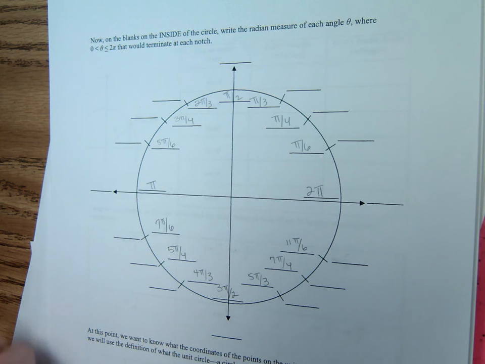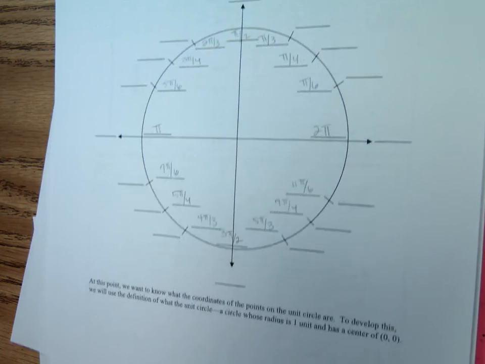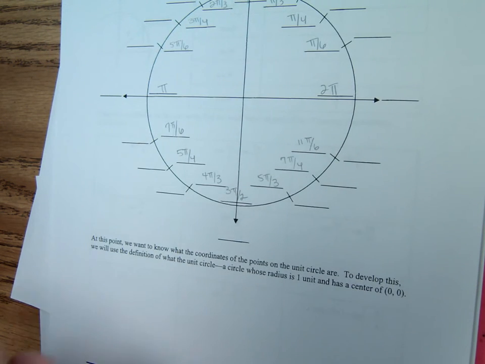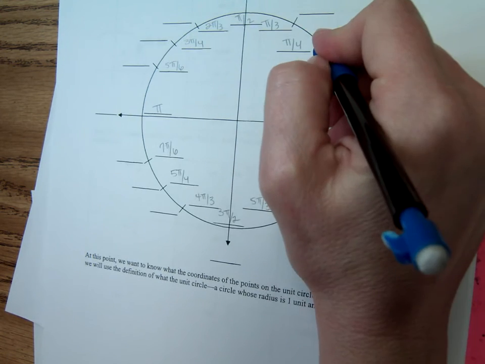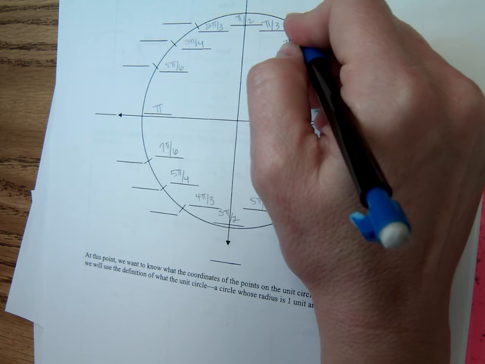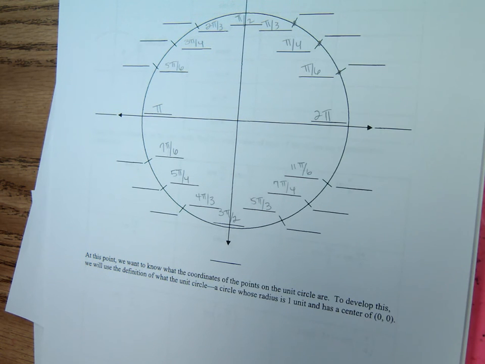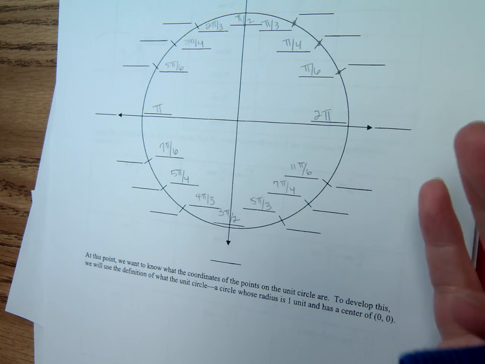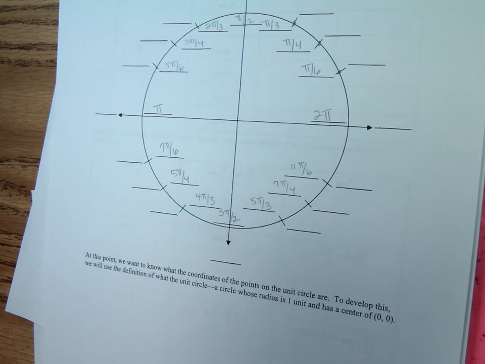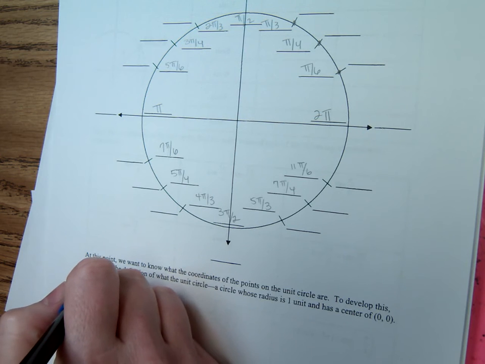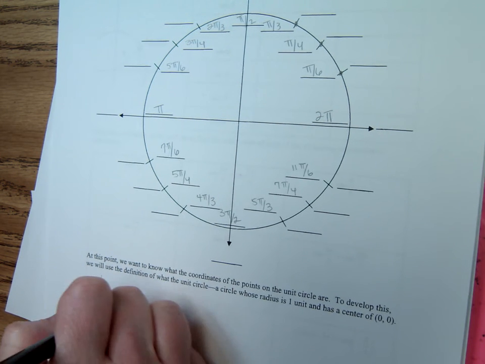Okay. Now, at this point, we want to know what these actual coordinates on the unit circle are. See these right here? These are coordinates. Okay? Like with an x value and a y value. So now we're going to try and find out what they are. We're going to use the definition of the unit circle, and we're going to use our special right triangles. Okay? So I'm just going to draw like a quarter of the unit circle right here.